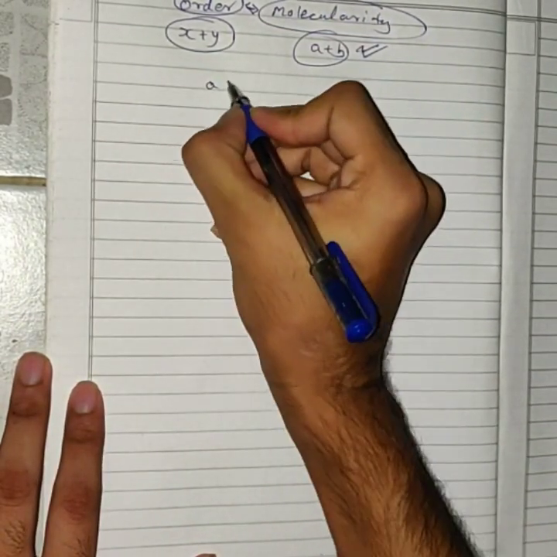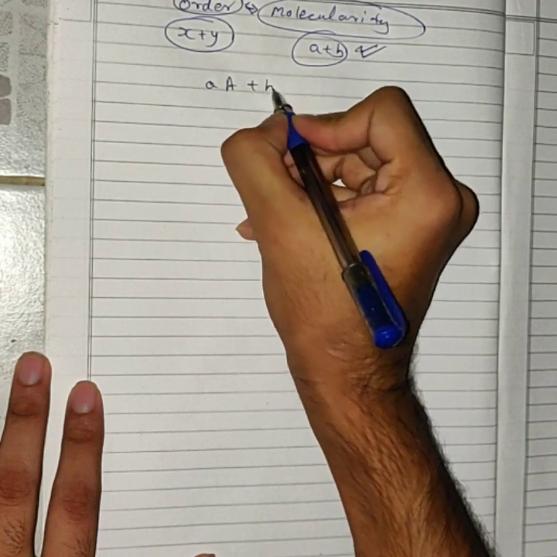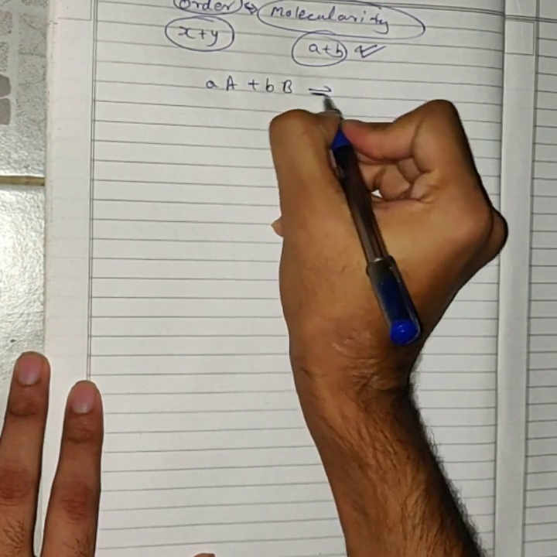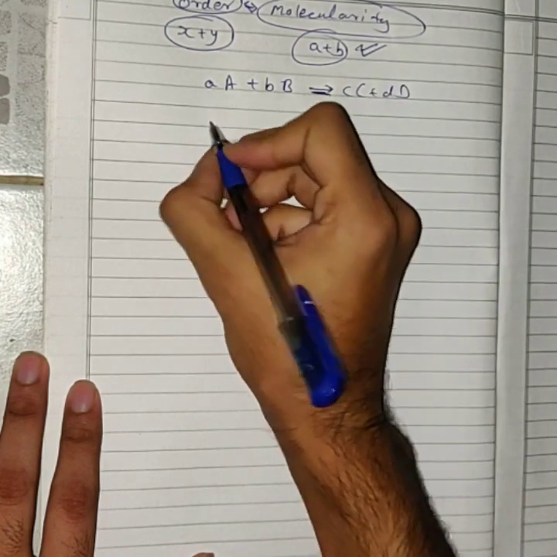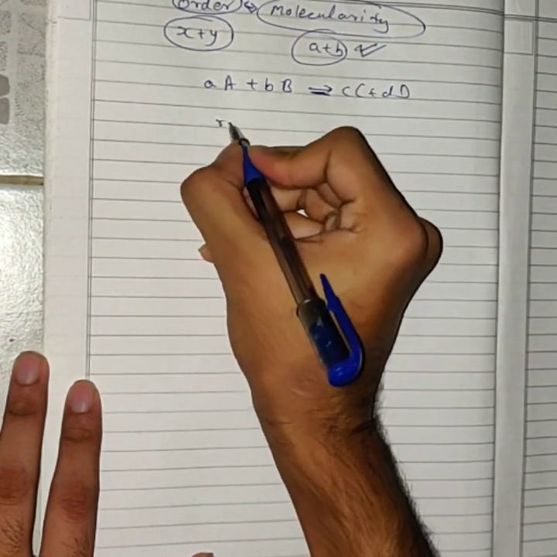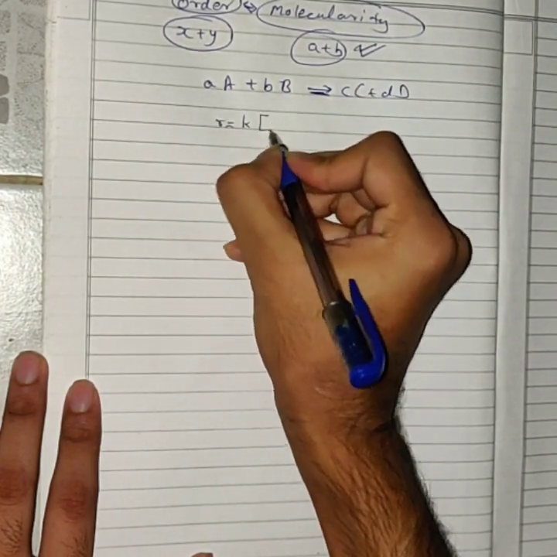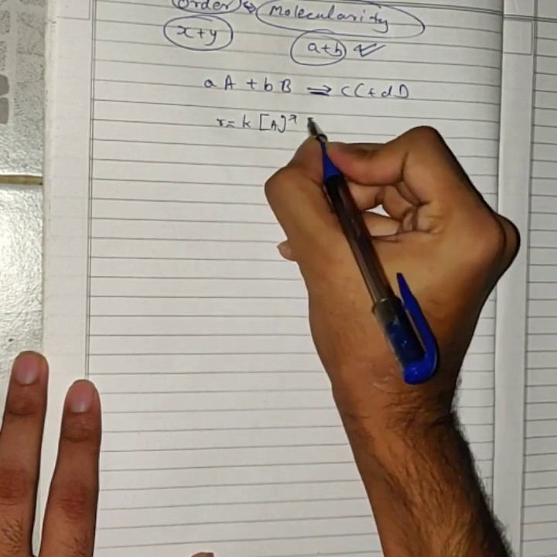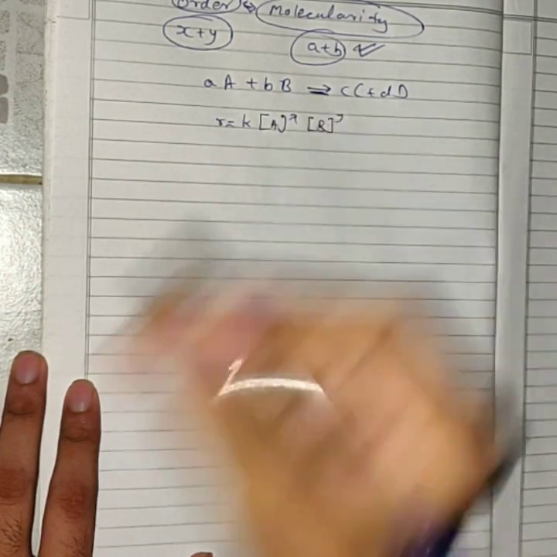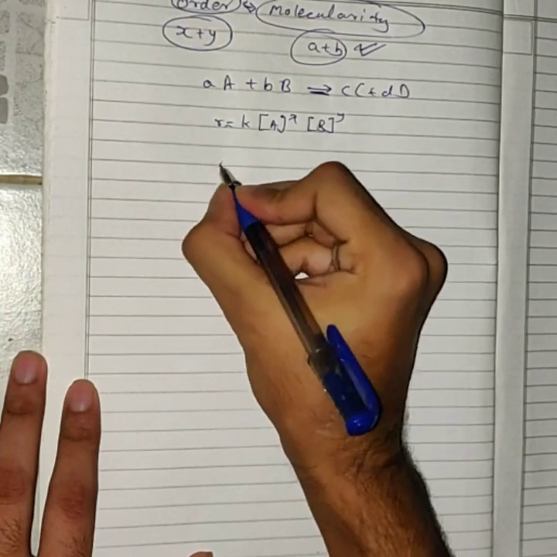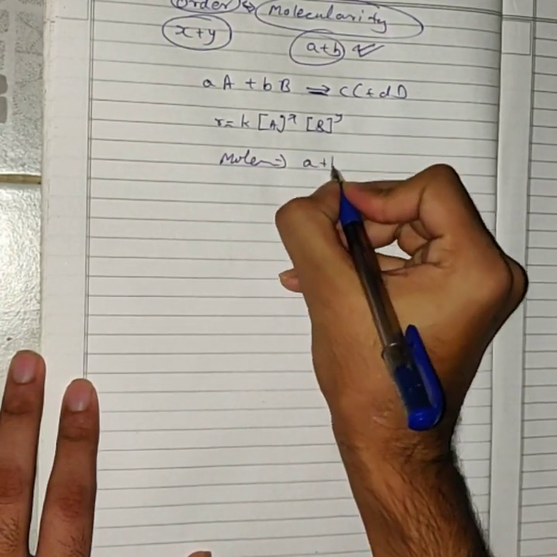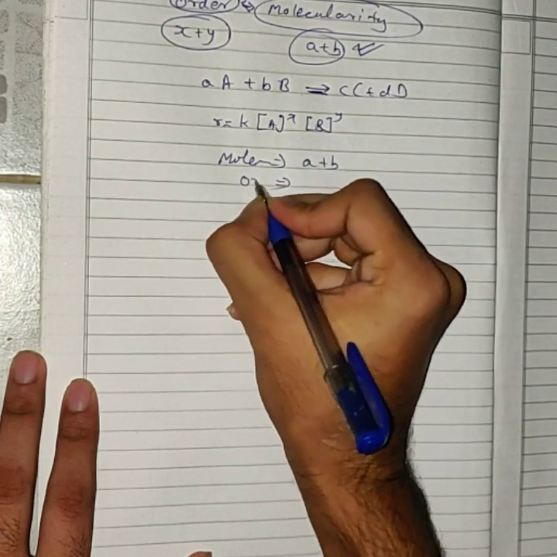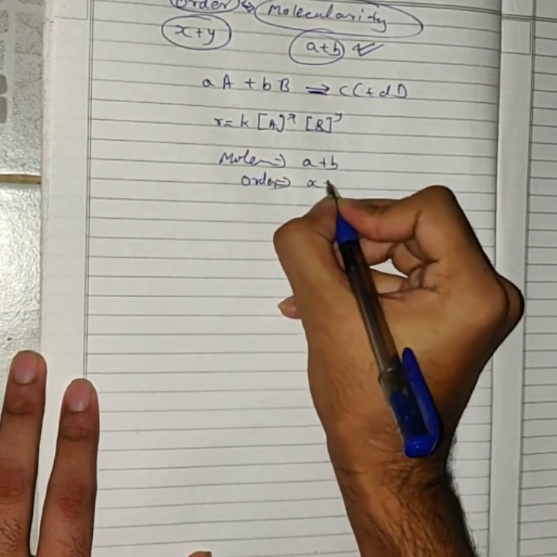Let us, for example, take the same reaction: A plus B gives you C plus D. What is the rate law for this reaction? R is equal to k, A raised to x and B raised to y, right? And what is molecularity here? Molecularity will be a plus b, and what will be the order? Order will be x plus y.